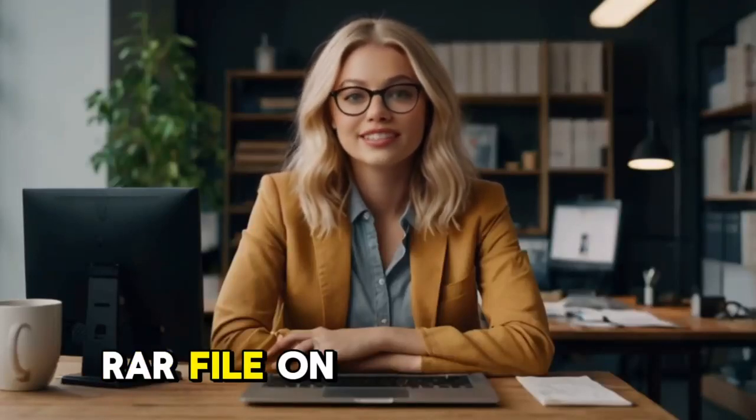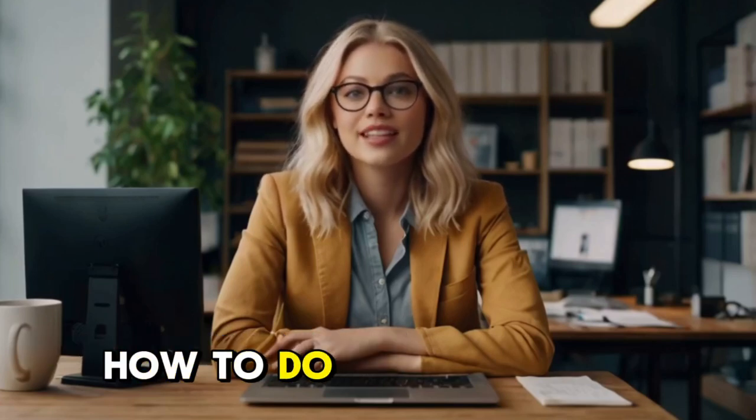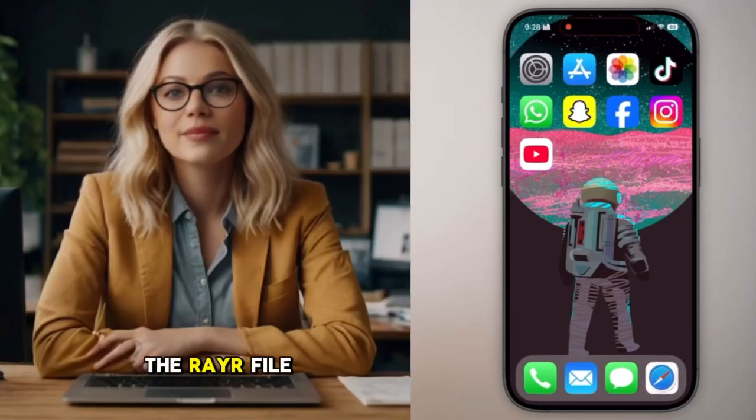How to open or extract a RAR file on your iPhone. If you need to open or extract a RAR file on your iPhone, here's how to do it. Step 1. Download the RAR file.